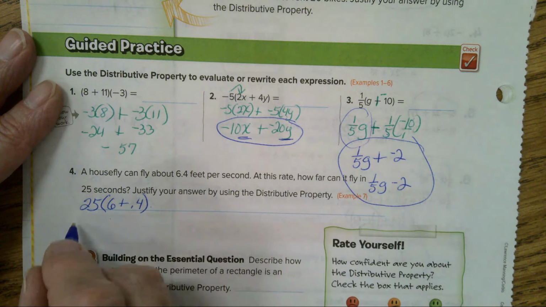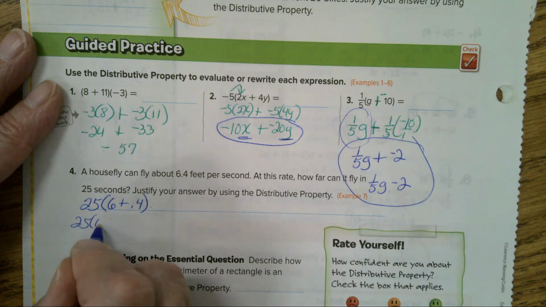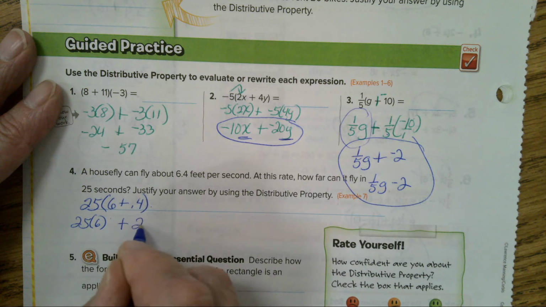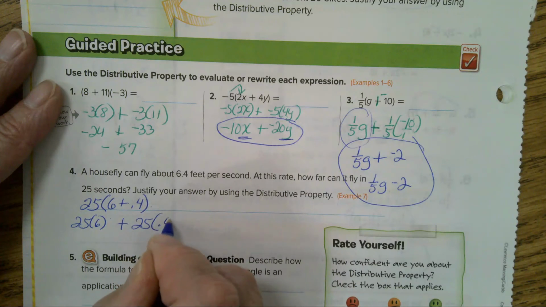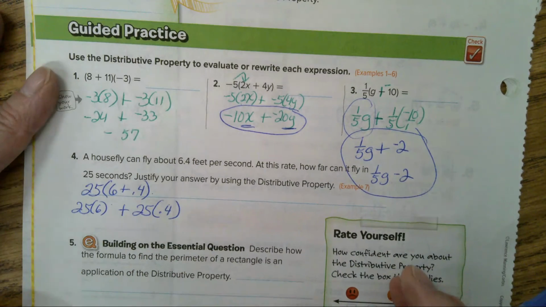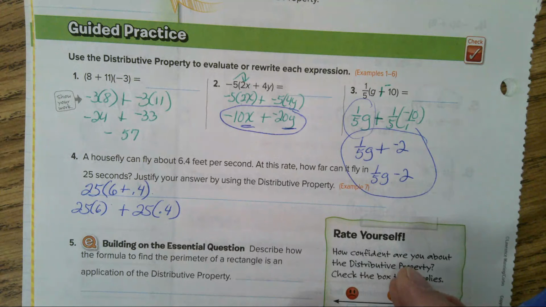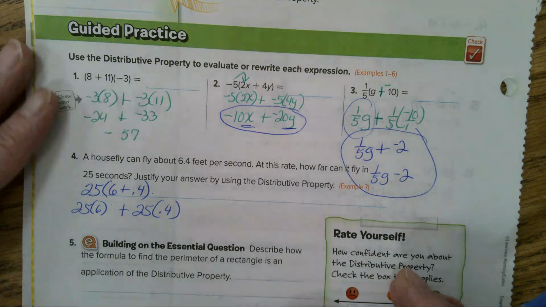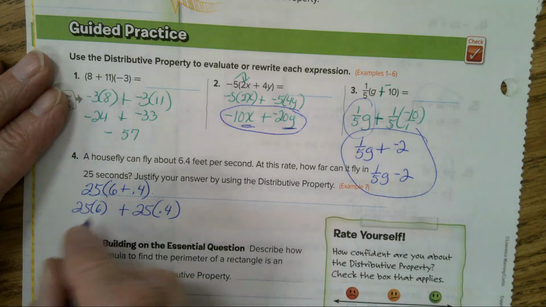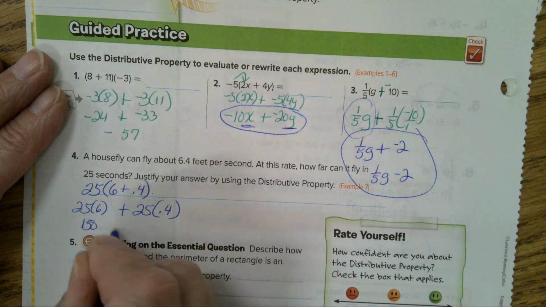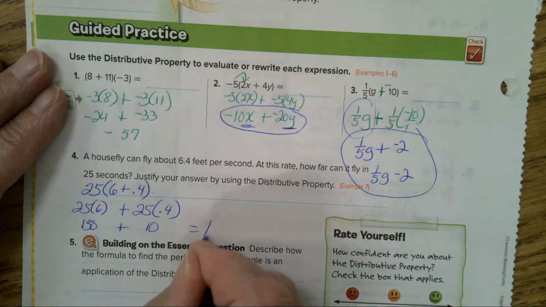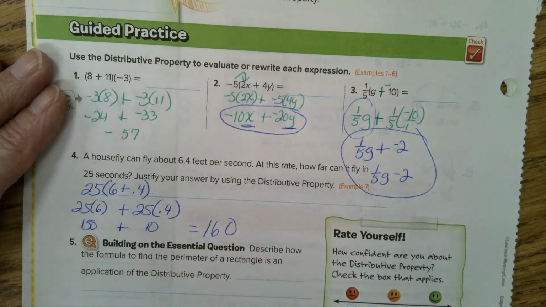So you'd have 25 times 6 plus 25 times 0.4. And then you get the answer. 25 times 6 is what, 150? And 25 times 4 is 10. So you have 150 plus 10 equals 160.